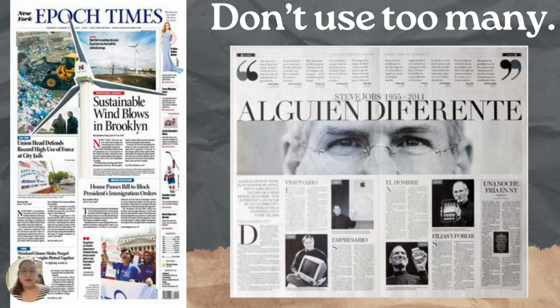And the one on the right has carefully chosen photos of Steve Jobs as a tribute when he passed in 2011. Choosing appropriate photos will surely augment our messages. We should also place photos strategically to catch the reader's eye.